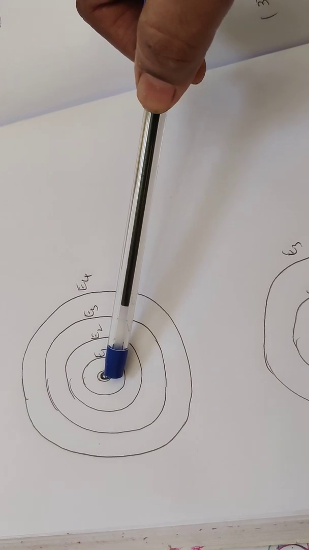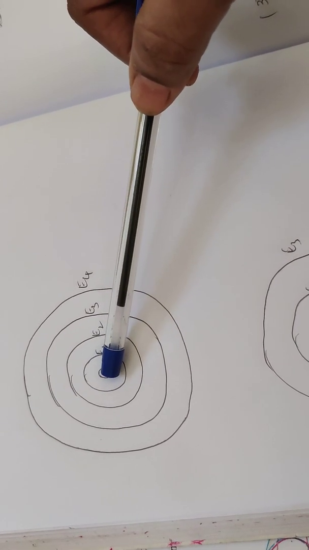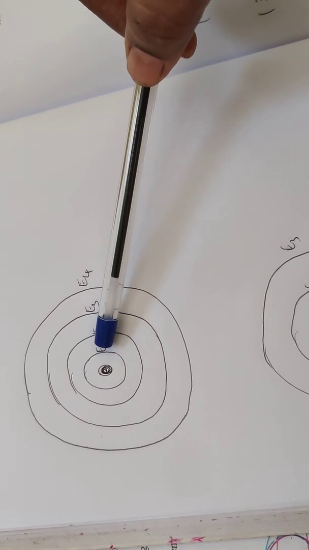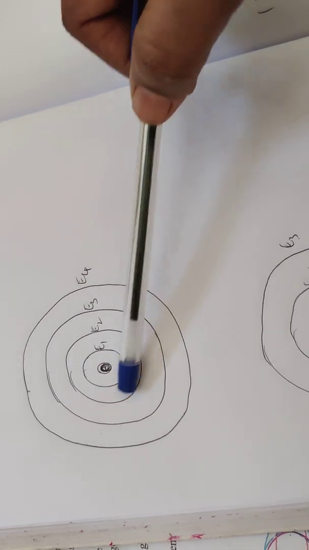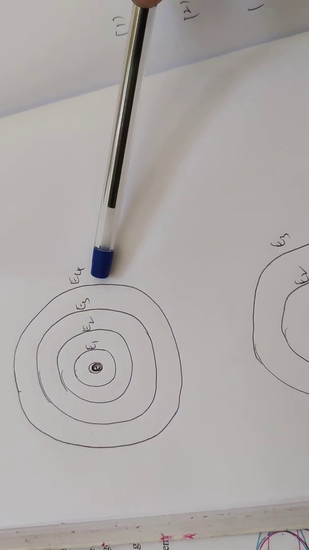At the center the positive charges are situated, and the electrons are arranged around the nucleus in particular orbits or shells.